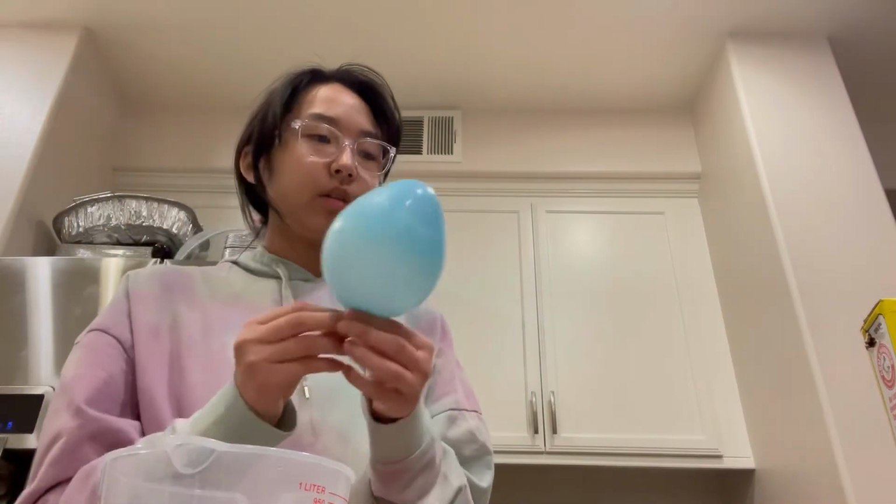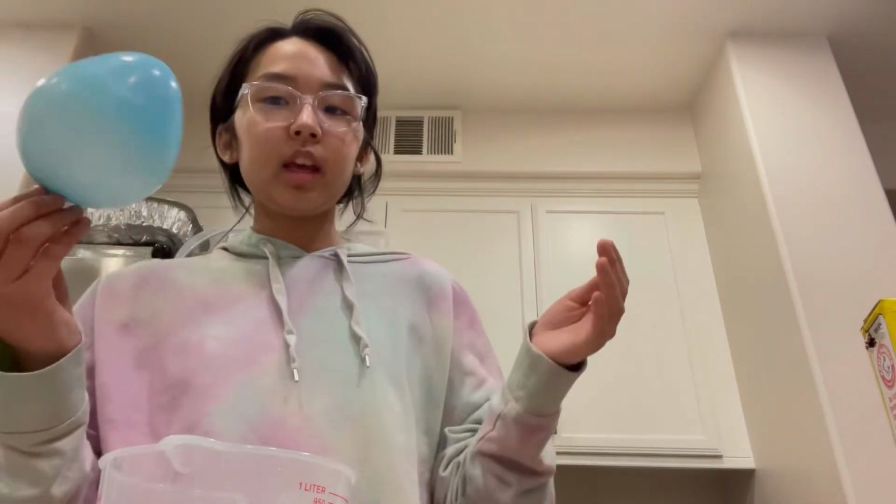Oh, and also the balloon expanding and then going back down in size is related to the temperature, because the temperature and the volume of objects are directly proportional, and this is due to Charles' law, which states that temperature and volume are proportional. So when temperature increases, the volume increases, and when temperature decreases, the volume decreases. So yeah, that's that.